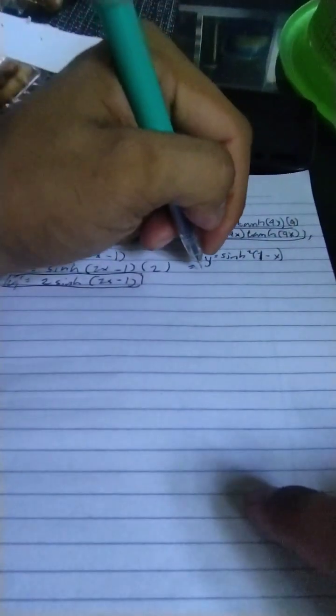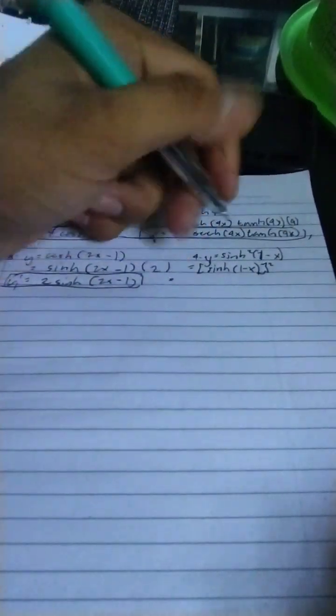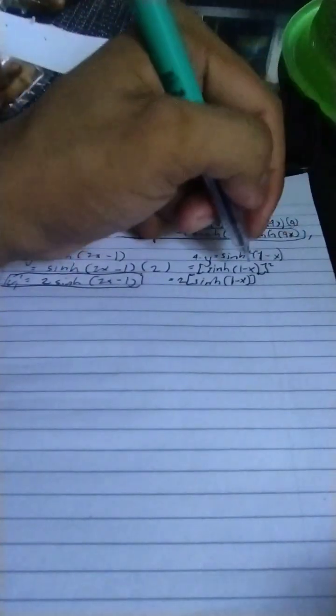Number 4, I have y is equal to hyperbolic sine squared of 1 minus x. Here, this is a power rule. So, copy the hyperbolic sine, then copy the angle 1 minus x. This exponent will become the outside exponent, squared. The next is put the squared here. Then hyperbolic sine, copy. Then the angle 1 minus x. Then since binaba natin ito, babawasan na natin yung exponent ng minus 1. So 1 is divisible na lang.